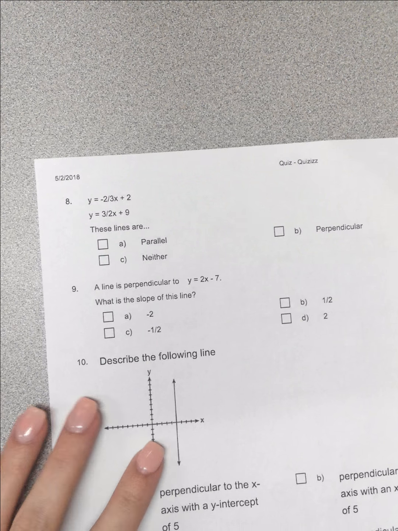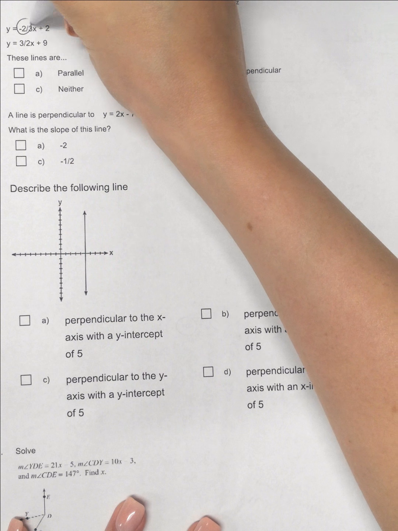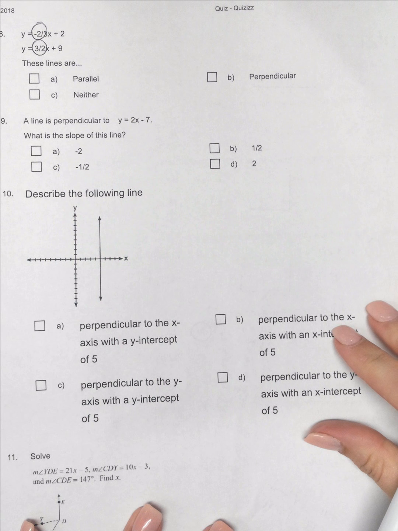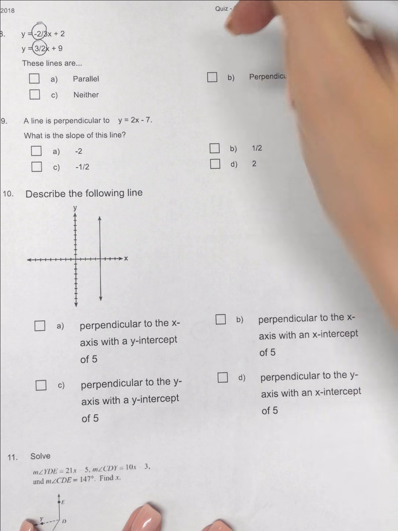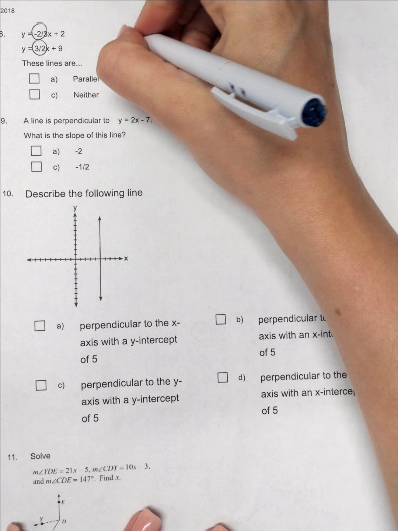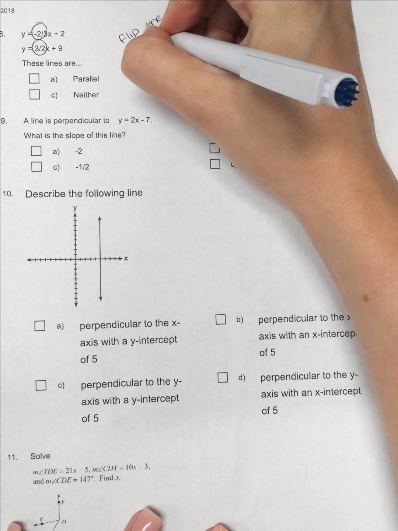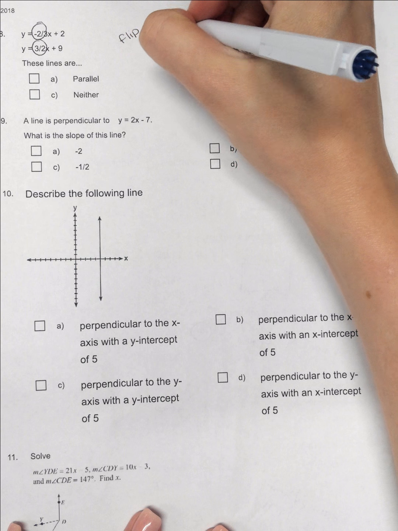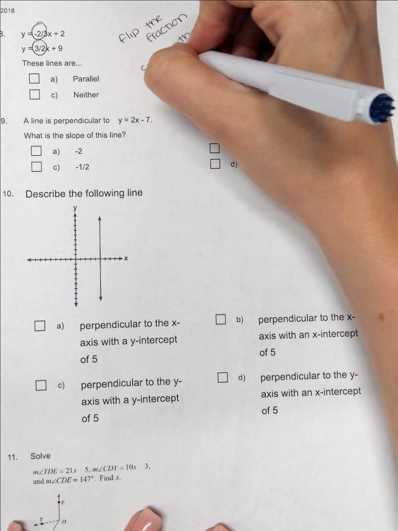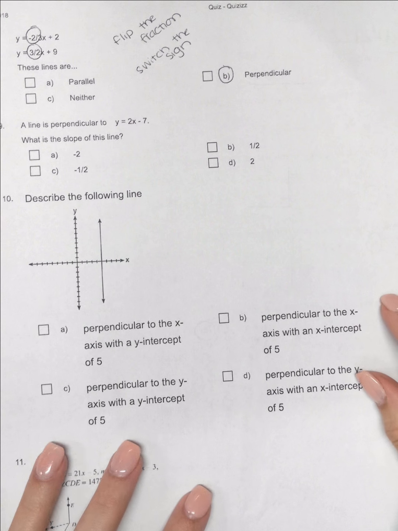Here, we've got a slope of negative 2/3 and a slope of 3/2. One's positive, one's negative, and you flip the fractions. So those are perpendicular. So you flip the fraction and switch the sign. You have to flip and switch, or switch and flip, whichever way you want to think of it.